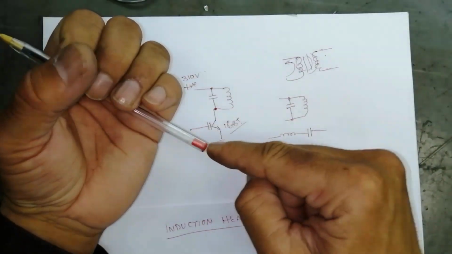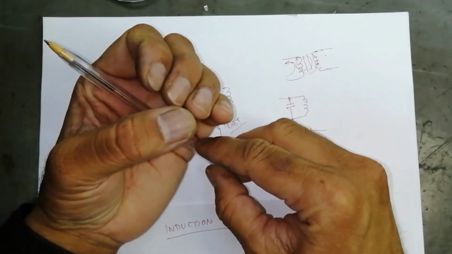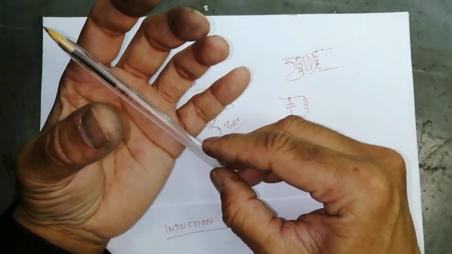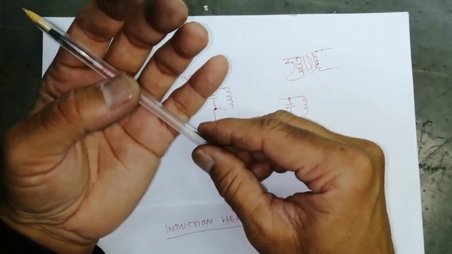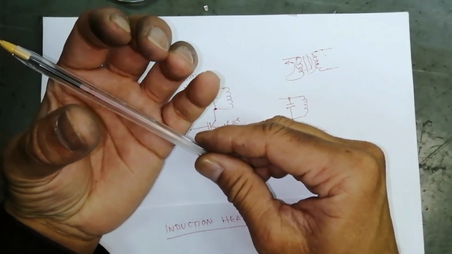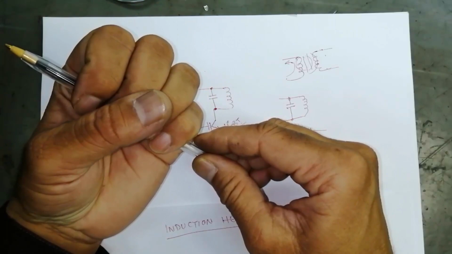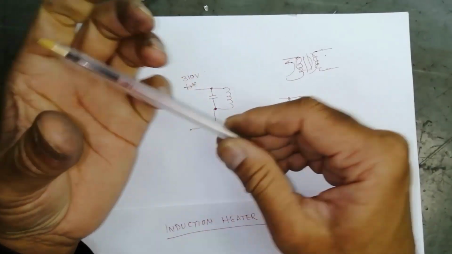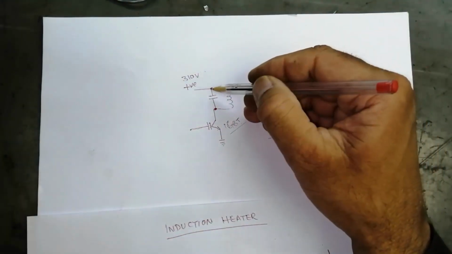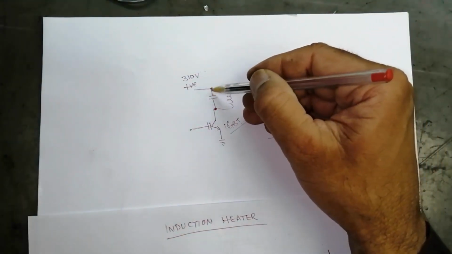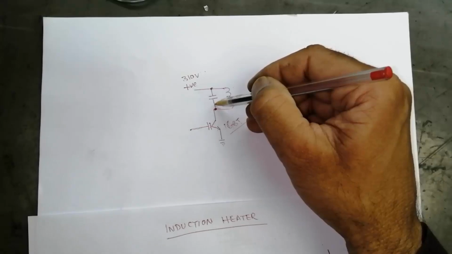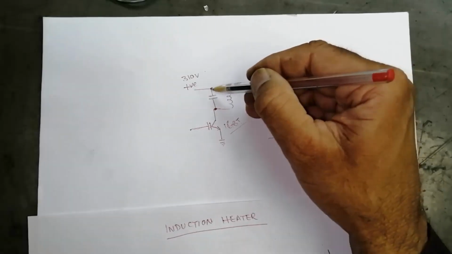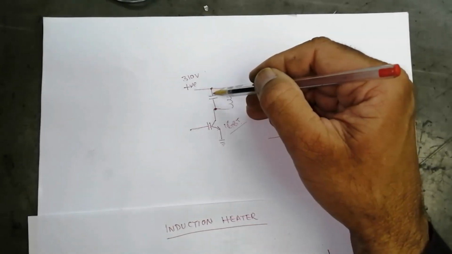Here is an inductor. We applied current and it will start to increase the flux. When we removed the signal, this flux will come back, collapse. When it collapses, it will generate counter EMF, reverse voltage, and the capacitor will charge in the reverse direction. So when it charges in the reverse direction, what will happen?